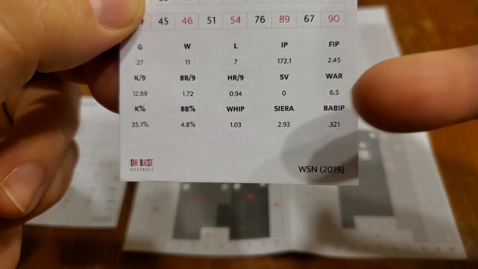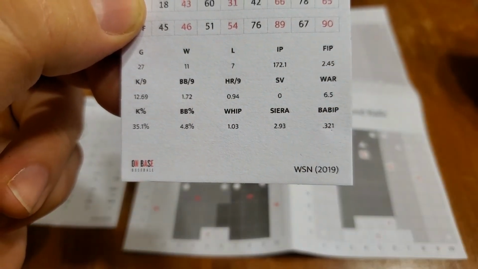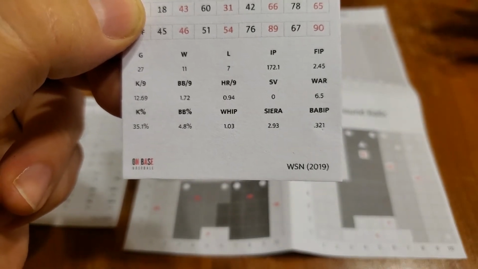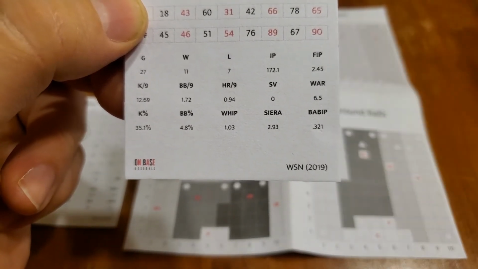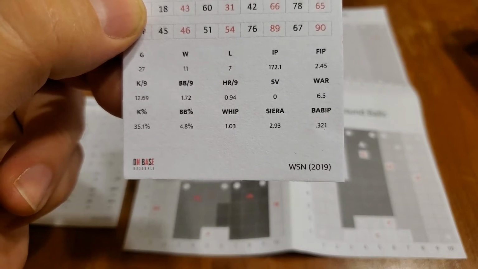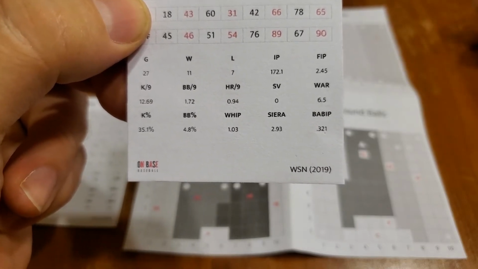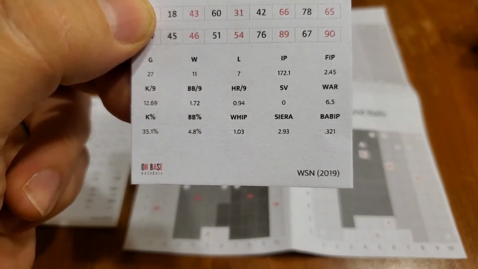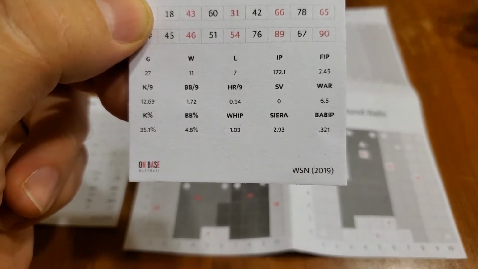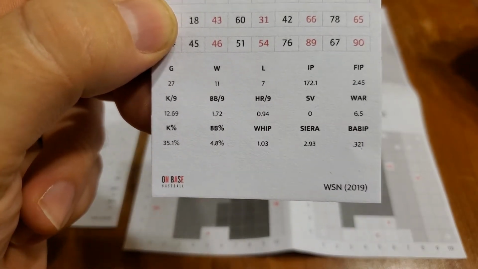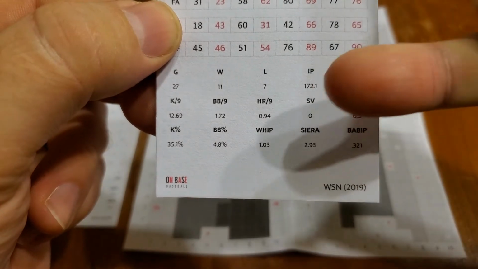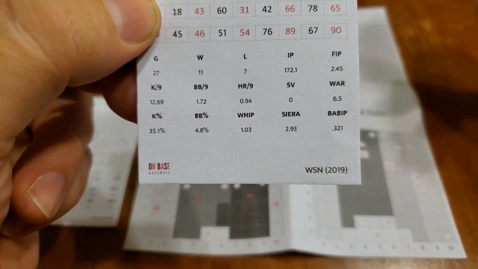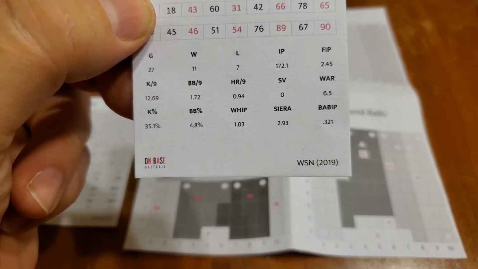And also SIERA. SIERA is skills interactive ERA, so where FIP doesn't take into account any batted balls, SIERA does, trying to figure out what makes a pitcher good. And more traditional things like WHIP, batting average on balls in play, K percentage and walk percentage.